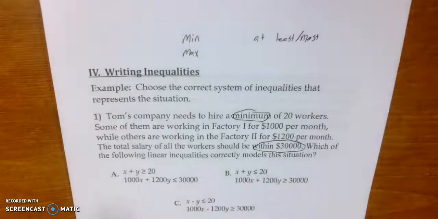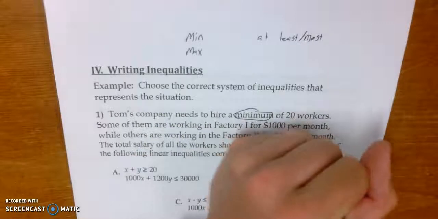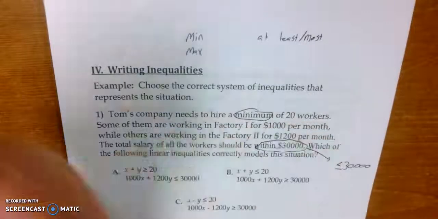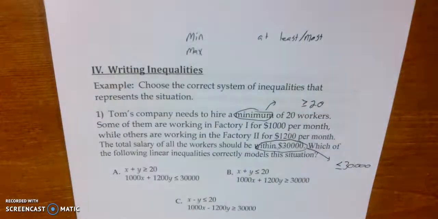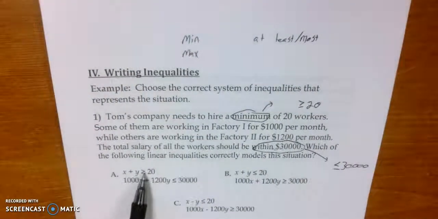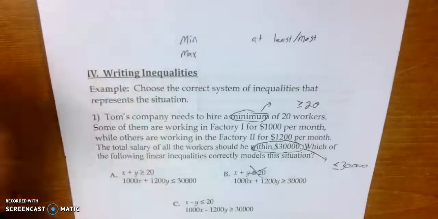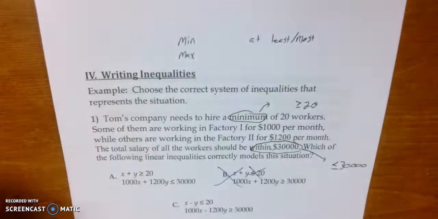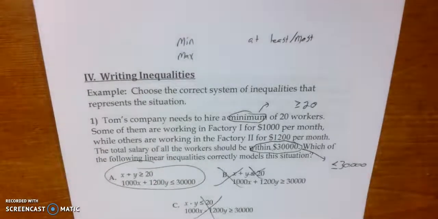So first thing I'm going to need to do is I want to find something that has a less than or equal to 30,000. And then I want to find something that has a greater than or equal to 20 somewhere. And as I'm going through, it looks like A works, cool. Let's see here. This guy's backwards, so that doesn't work. B's out. And then C, yep, both those inequalities are backwards. Cool. Process of elimination, it's got to be A. Let's do one more, and we'll call it quits.